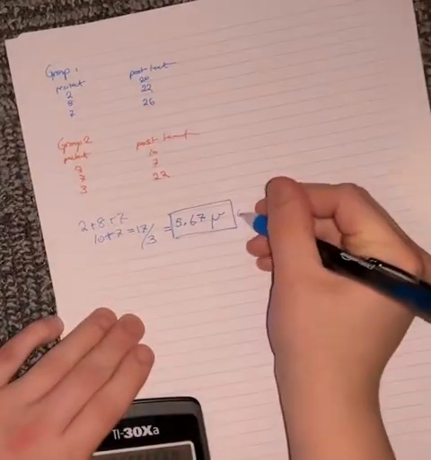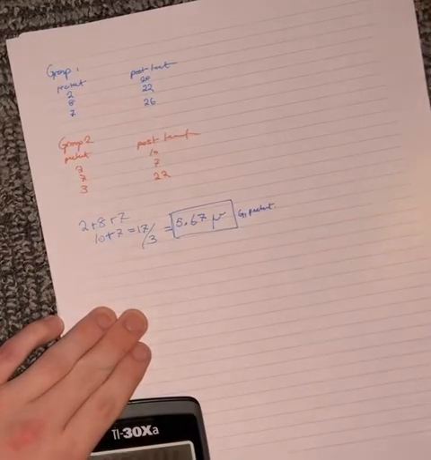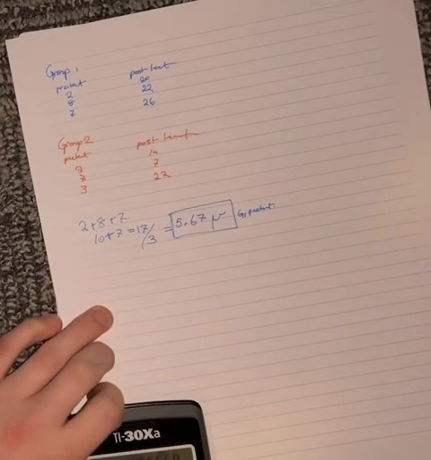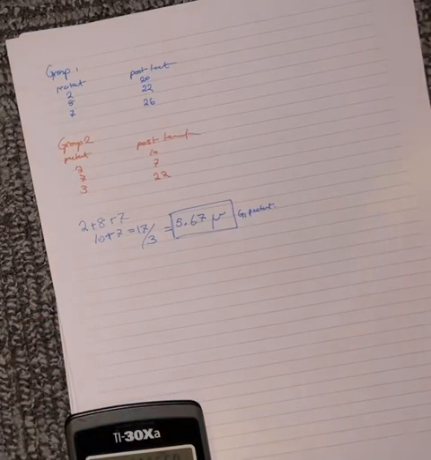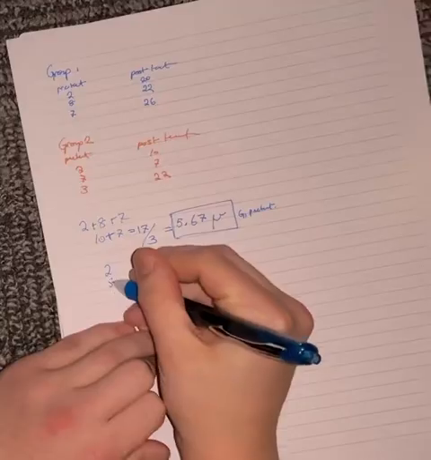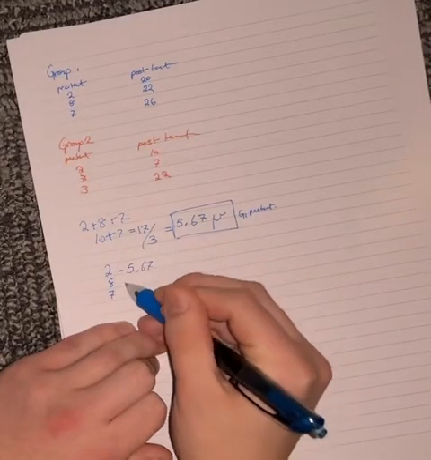I'm just going to put group 1 pretest right here next to it so we can put it all together at the end. Now we're going to go from that mean to find our sum of squared deviations, and then from there find our variance, and then finally find our population standard deviation. So we're going to take each of our scores, 2, 8, 7, and then minus 5.67 from each of them.